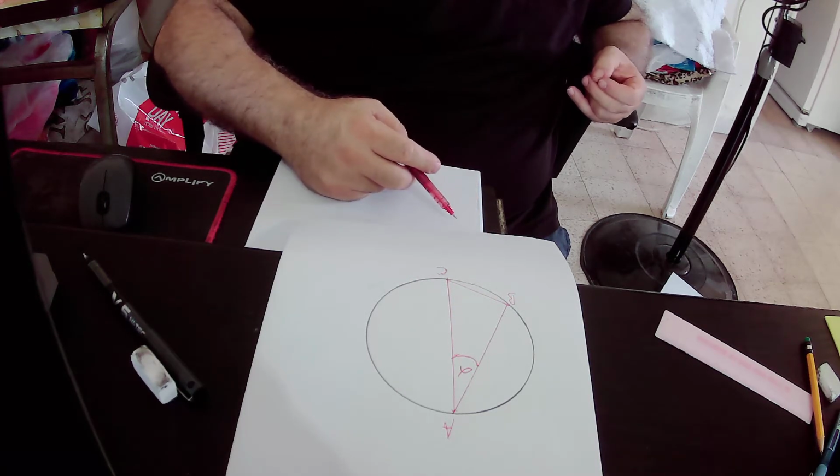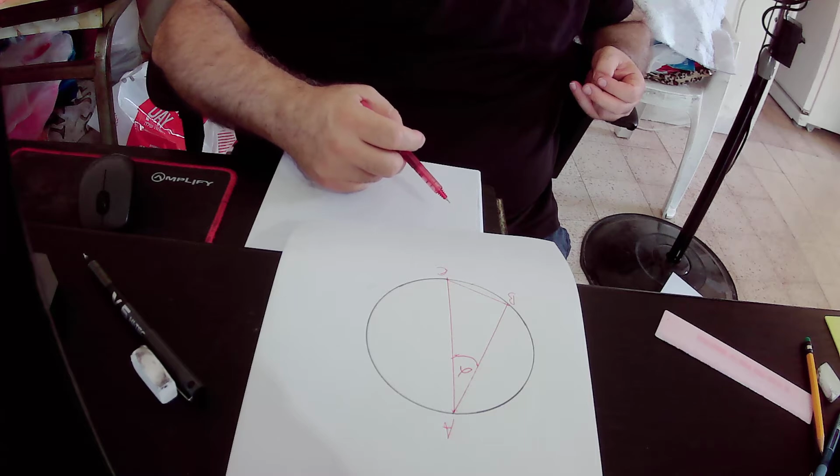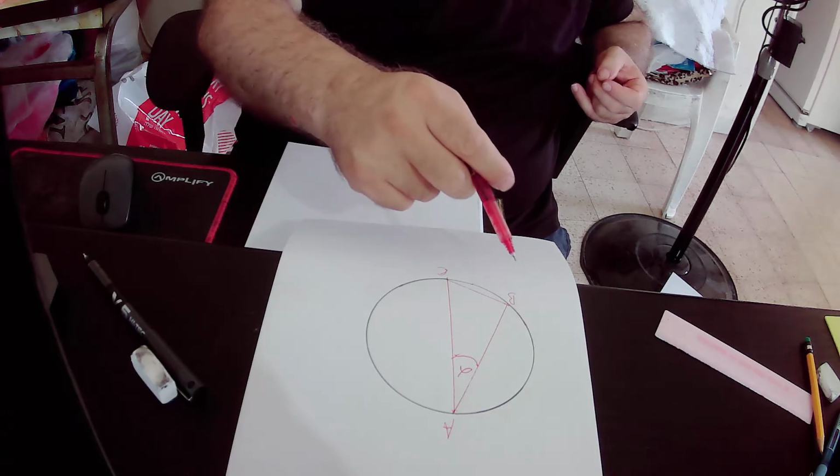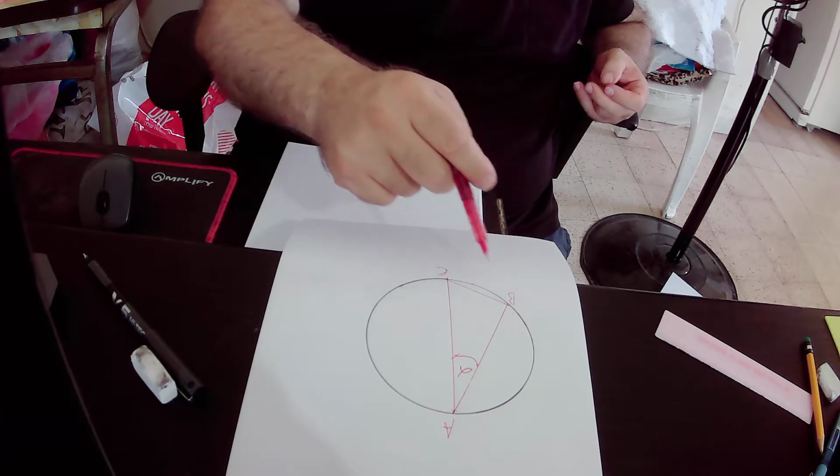And we can also say that angle alpha rests on chord BC. Okay?